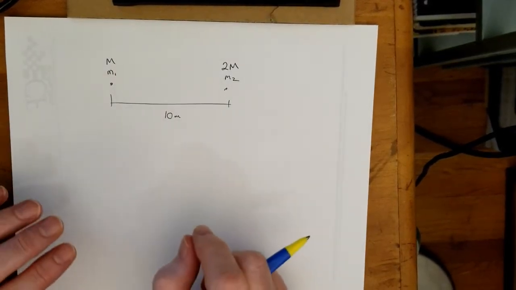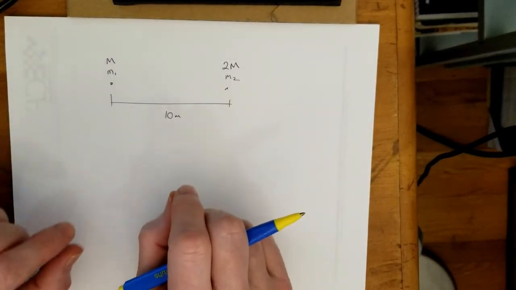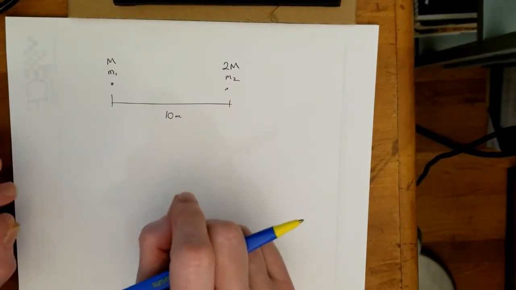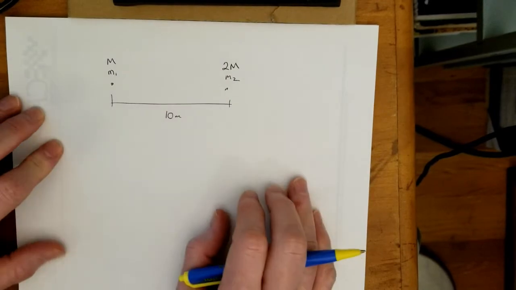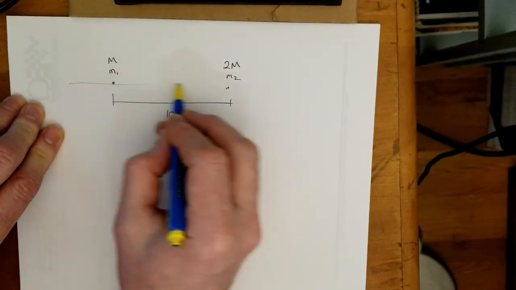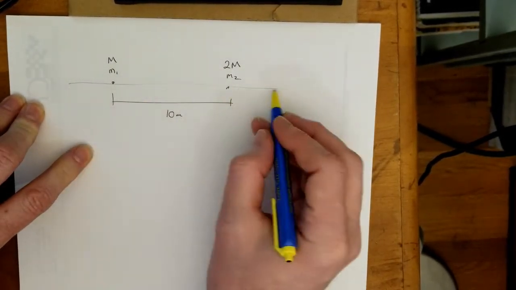Now, I'm not putting the mass in a position where all three are in equilibrium. I'm just putting a third mass in here so that it is in equilibrium, at least for that brief moment. So if I imagine a number line here, I'm going to put this third mass somewhere.